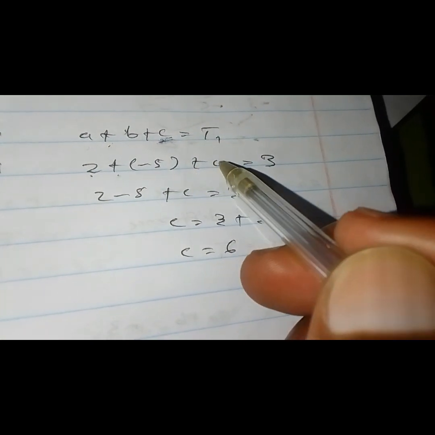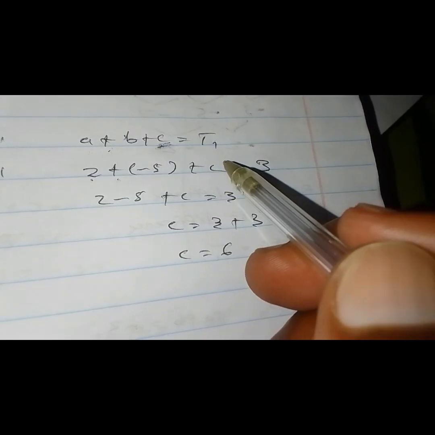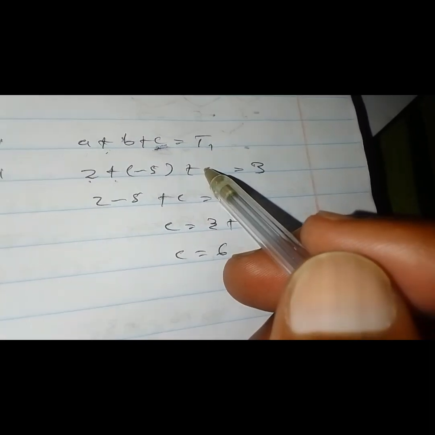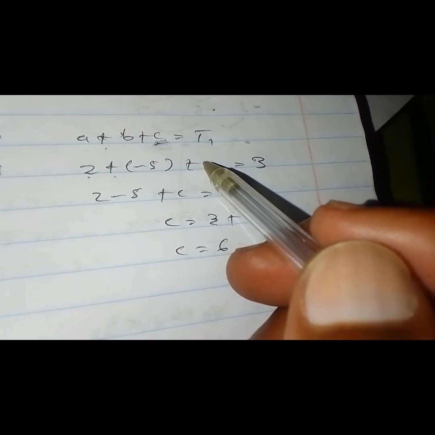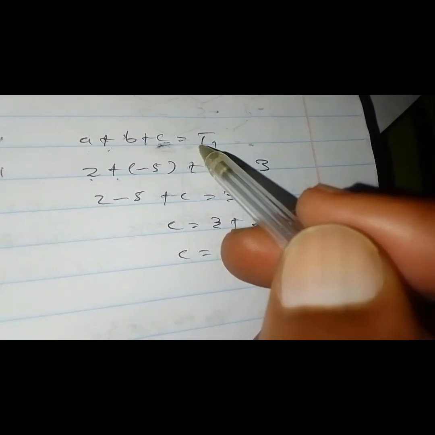And then plus c. Plus c, we're looking for this c. It's our constant. It doesn't have a friend that it is attached to. You feel me? Then it's equal to 3. Your 3 is your what? It's your first term. Let's go back there.